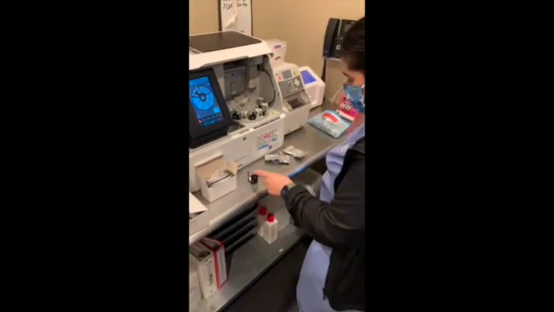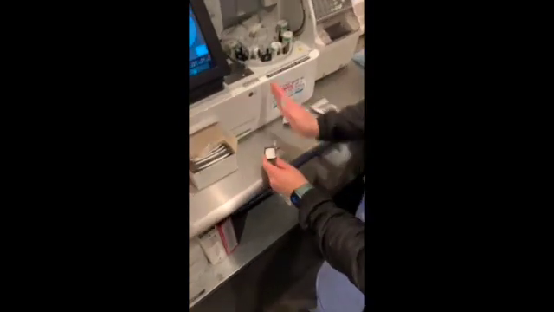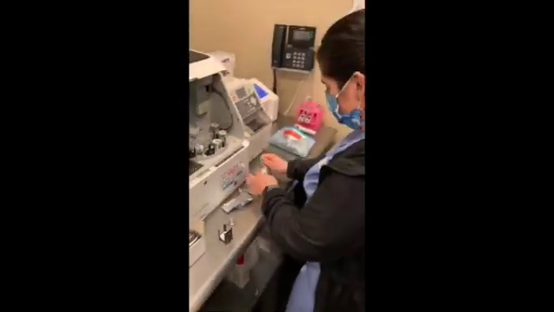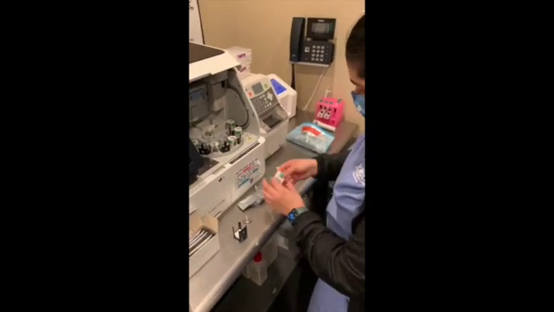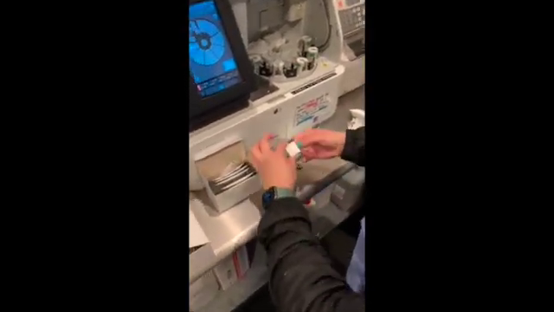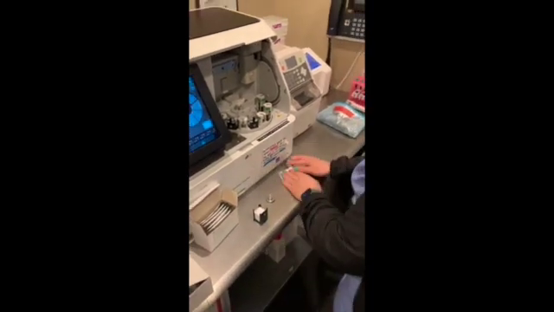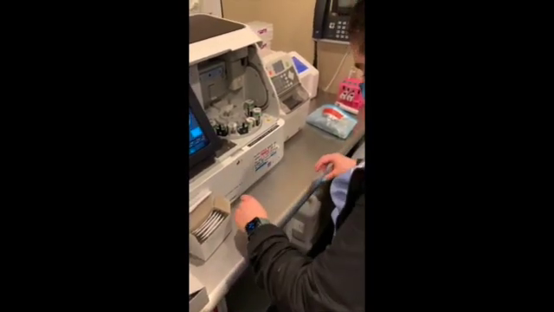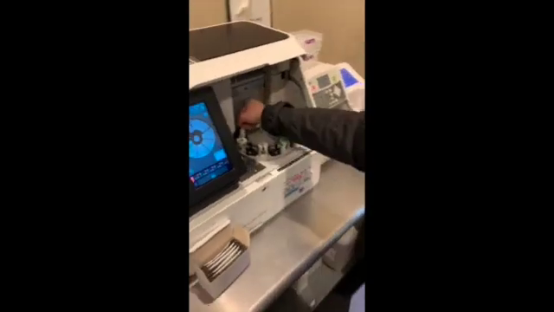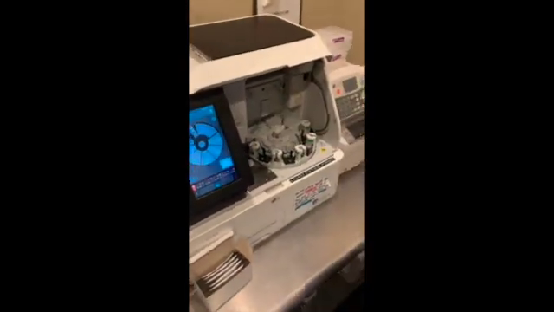You want to just make sure they have little arrows, so you want to make sure those are pointing away from you. And for the comprehensive panel, these have letters, so you want to be able to read them when you place them down. So we'll put that to slot A. And then we're going to take our blood from our spinner.